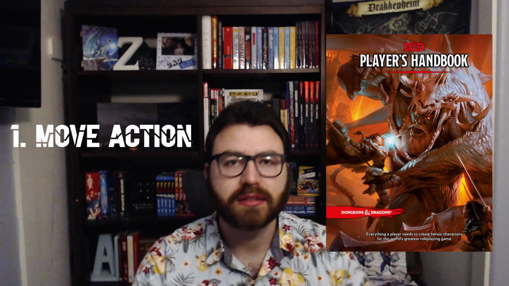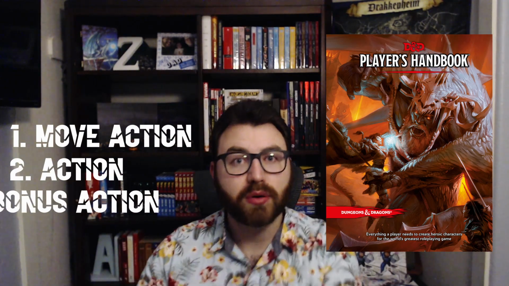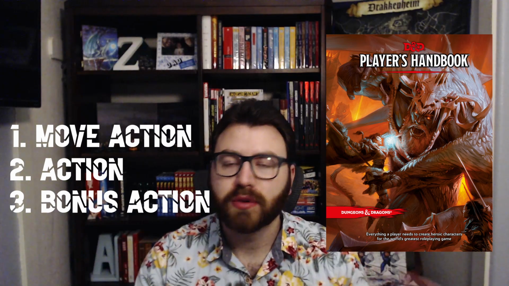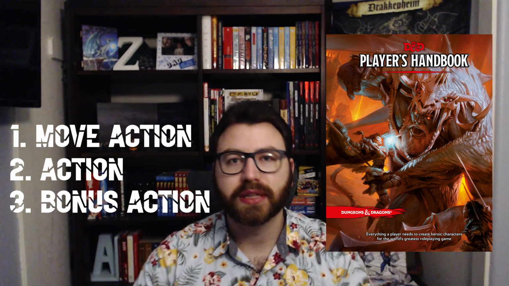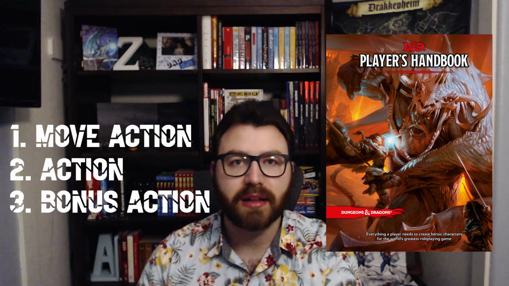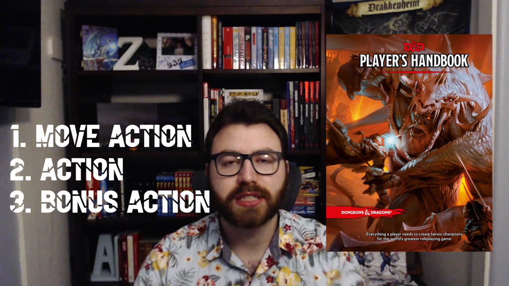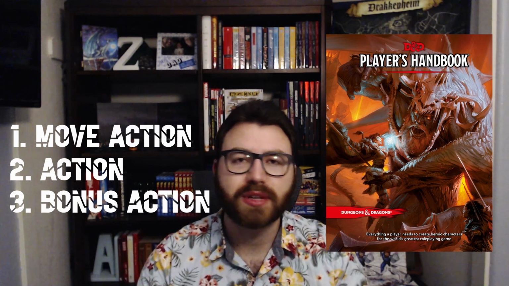For set actions, let's use a very well-known game that most people are acquainted with. D&D 5e or 5.5e. In D&D, every character is going to have a move action, an action, and then a bonus action that they can use on their turn. Move action is pretty straightforward. You can move, and then an action is doing things like attacking or casting a spell, and a bonus action is going to be doing something generally a bit weaker or a sort of utility effect.